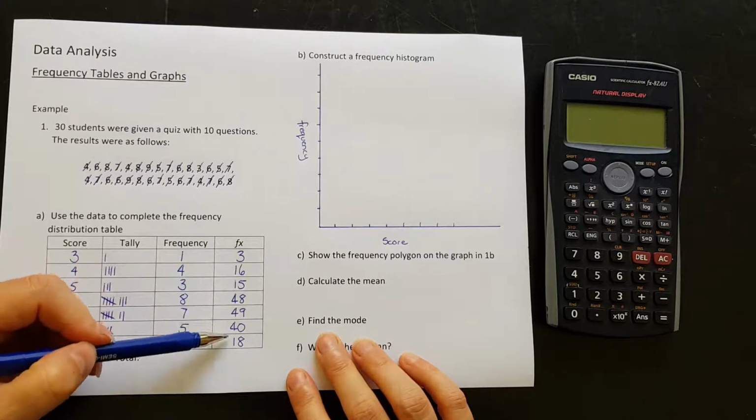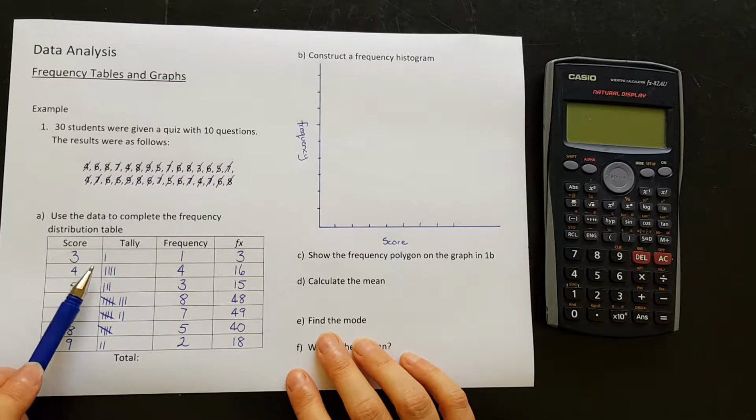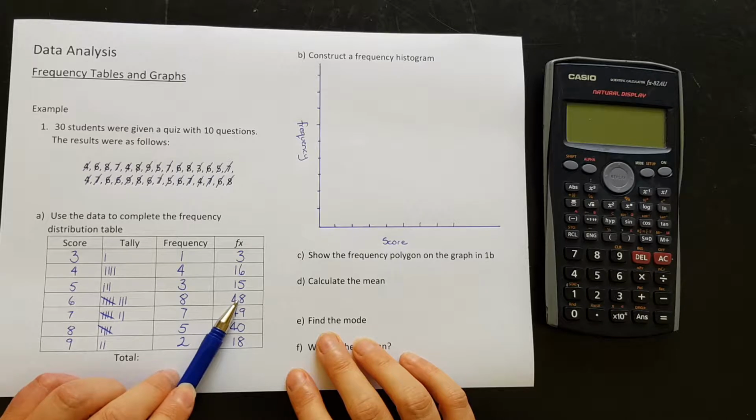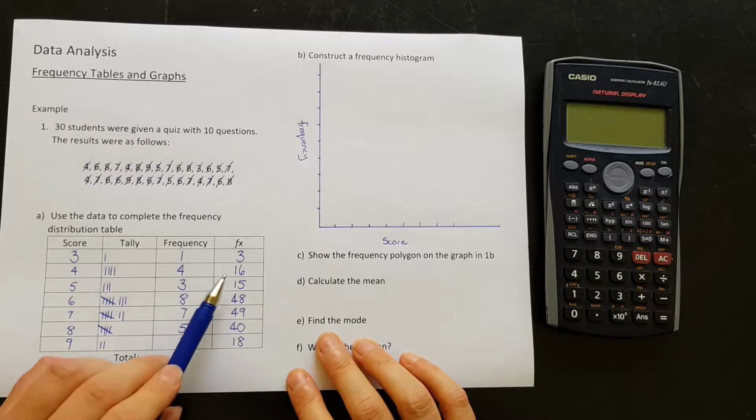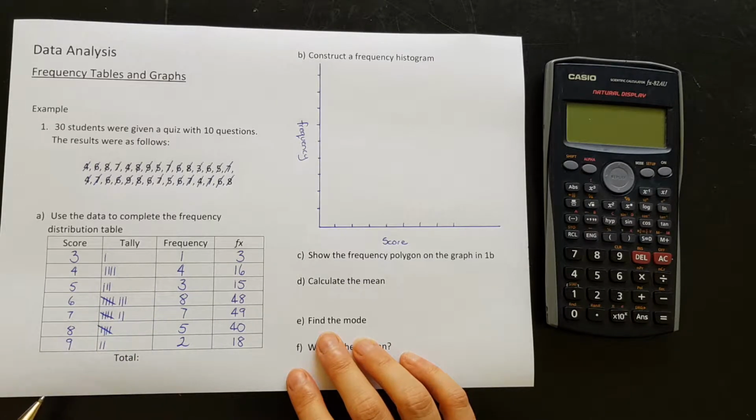So what this FX column is going to be doing for us, instead of having to type in when we're doing the mean, instead of having to type in for 6, for example, that 8 times, 6 plus 6 plus 6 plus 6 plus 6, 8 times, we can just say, well, we have 8 of those. If I do 6 times 8, I have 48 is my total of all my 6s. So this is totaling up my scores for how many of each of them I have.